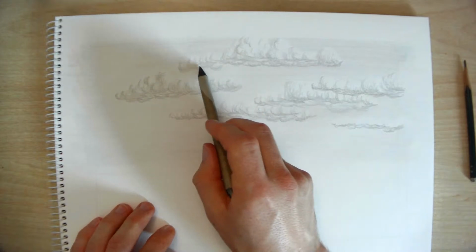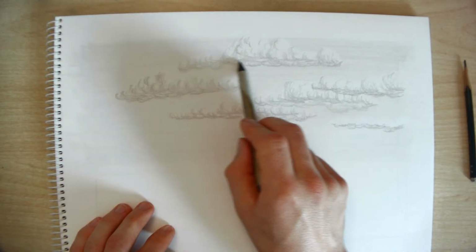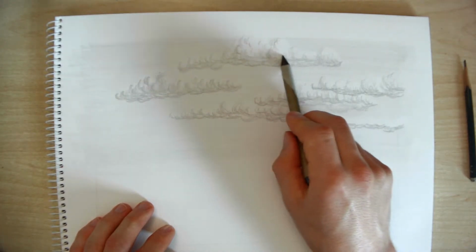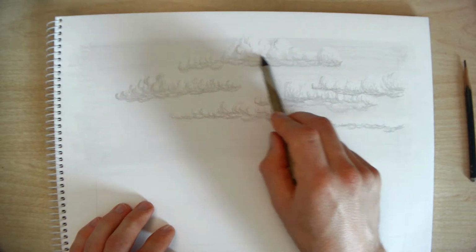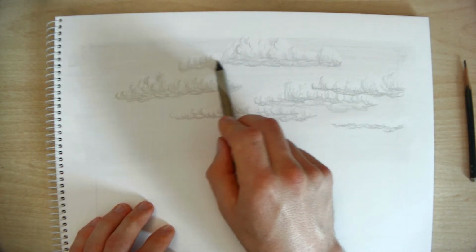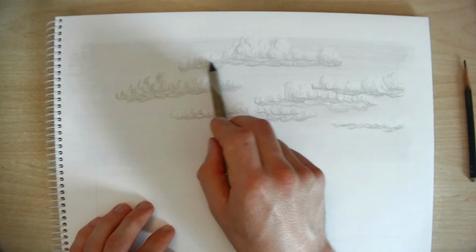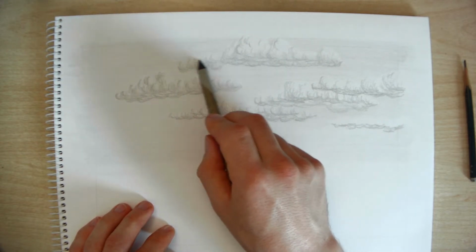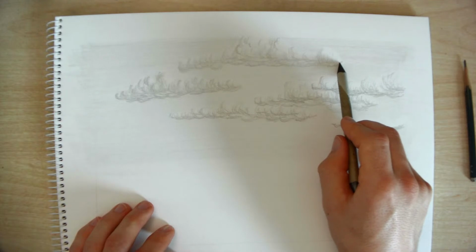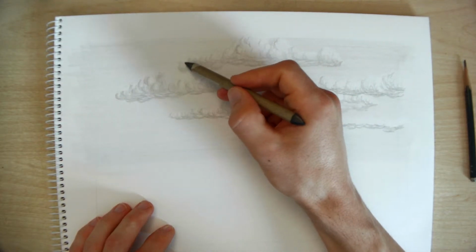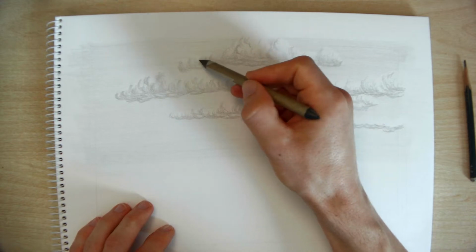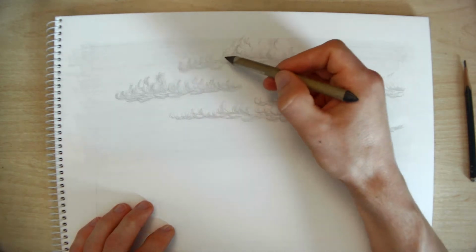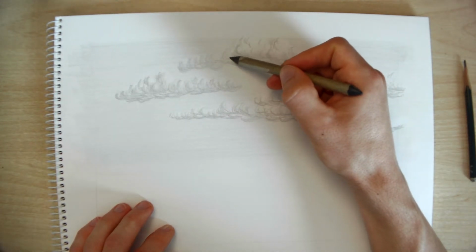Alright, let's get this one up here next. I'm pressing down very, very lightly here. I don't want to make those shadow values all the same. Then the one area, the lower area or the side area of the cloud would look very flat if you don't have changes in value in there. You want to keep those changes in value from where you've left a little lighter areas.